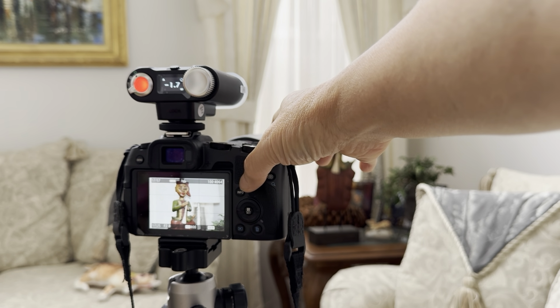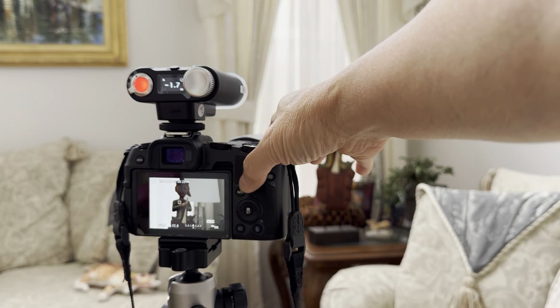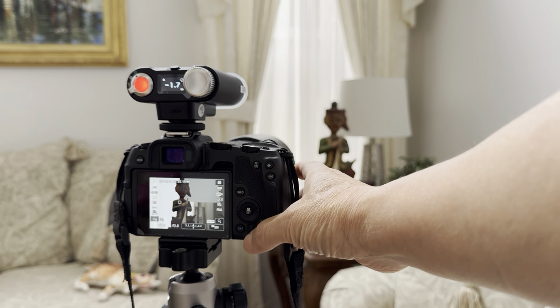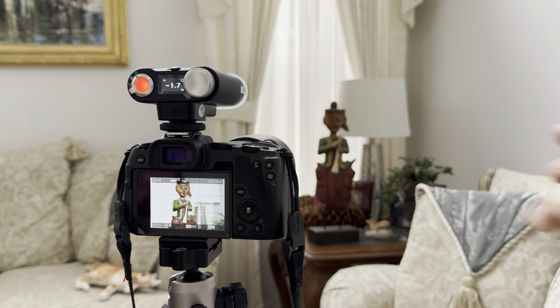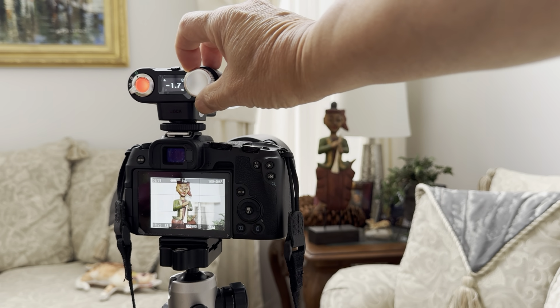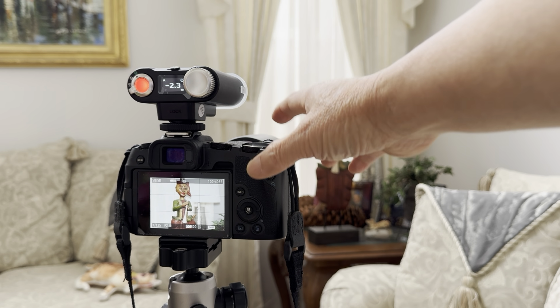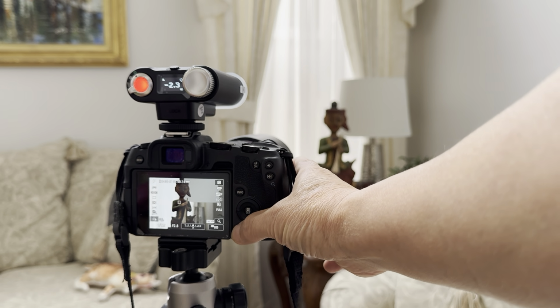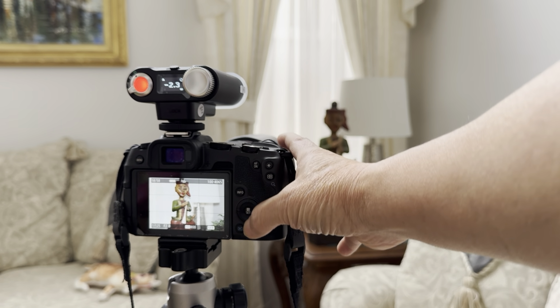I'm going to take a picture. Then that looks a lot better. Maybe even -2.3 is probably an even better exposure for me anyway.